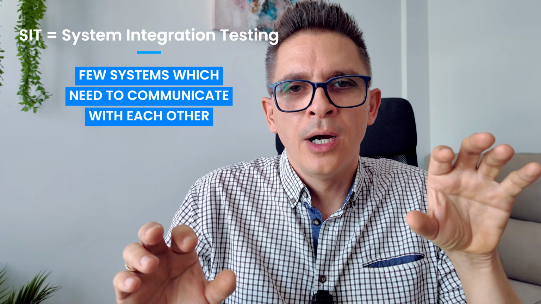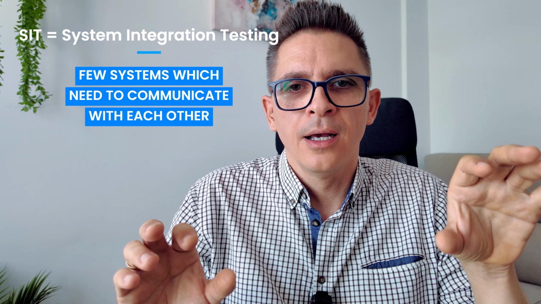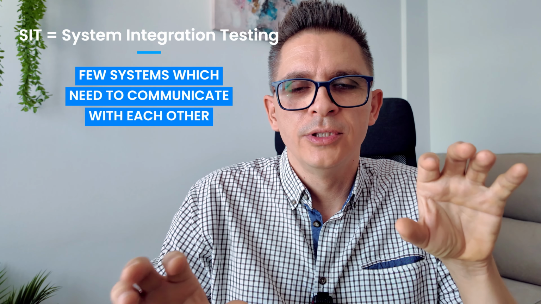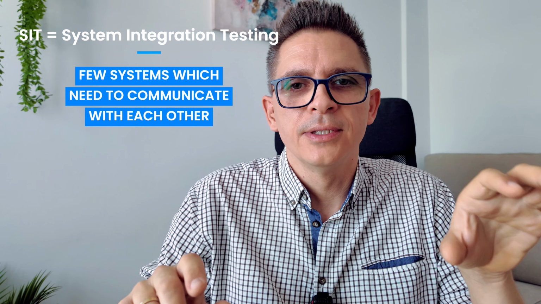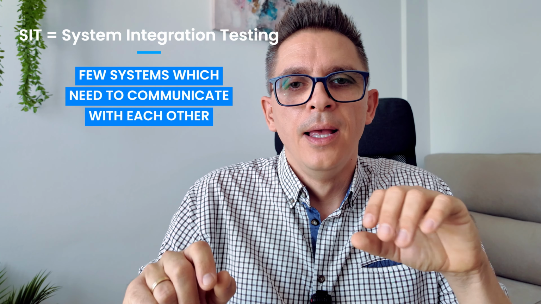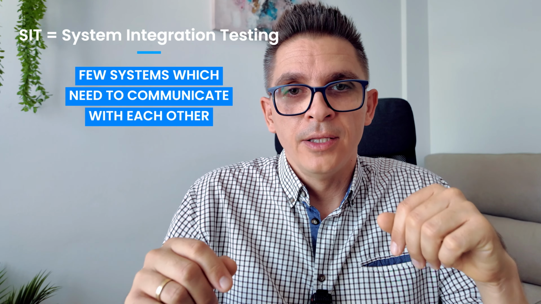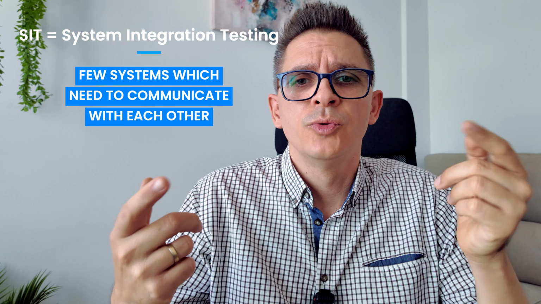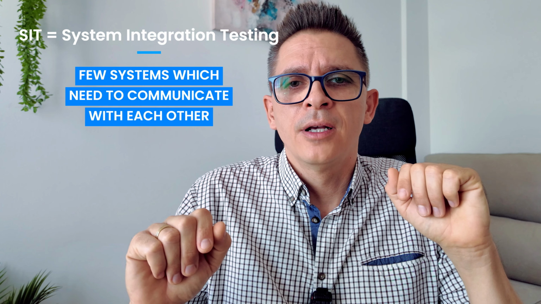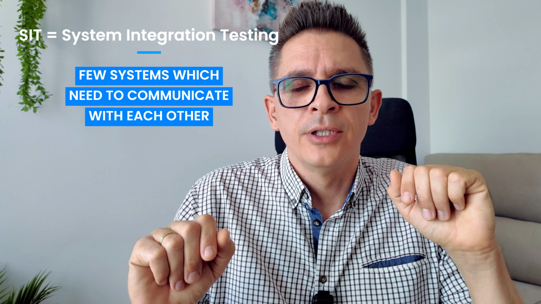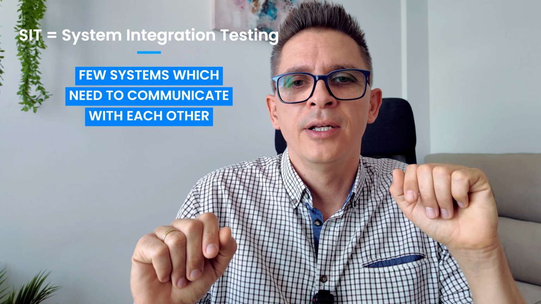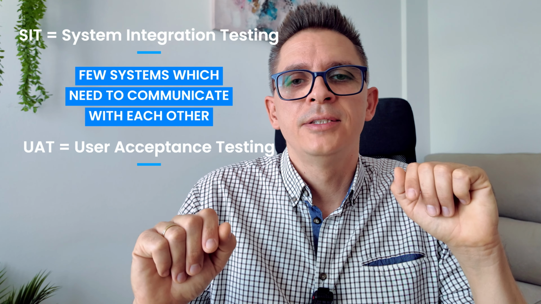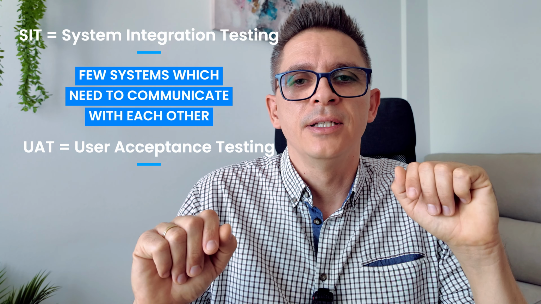So in this phase you are testing this communication between two or three systems, and it's called system integration testing. And then the third and final and most popular phase of testing, because this is where the final customer, the final user, starts to be engaged, is UAT. The acronym is UAT and it stands for user acceptance testing.